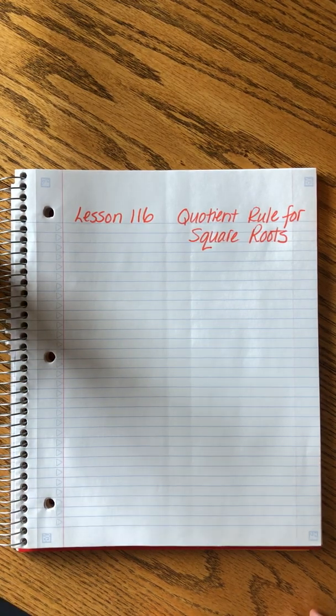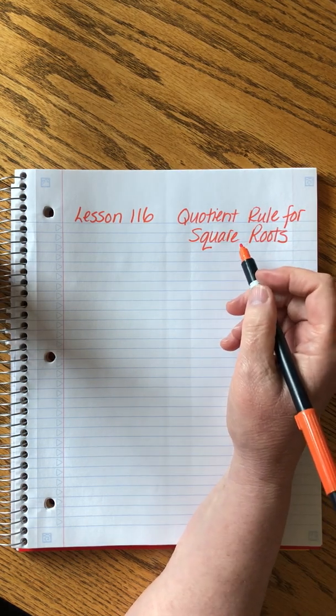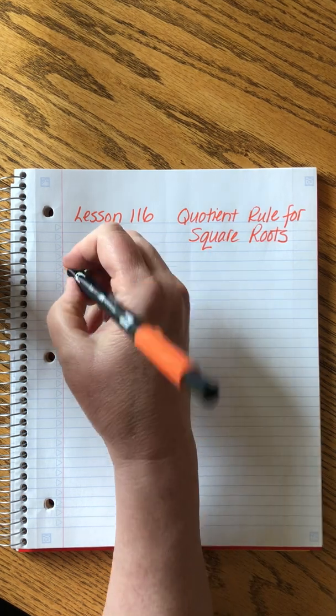Saxon Algebra 1, lesson 116. We're going to talk a little bit about square roots, pigs and their pig houses, as you know.